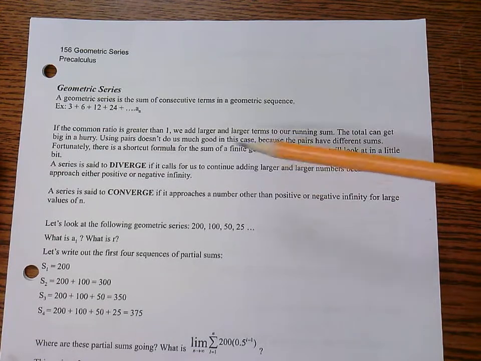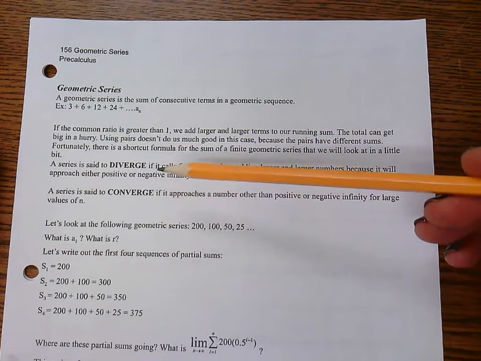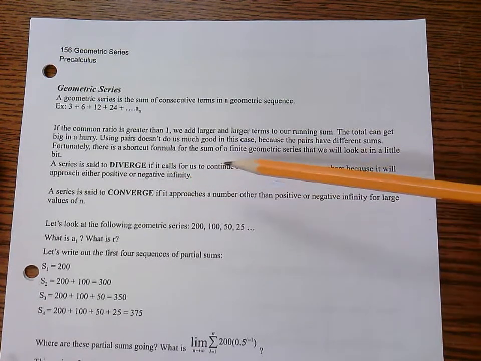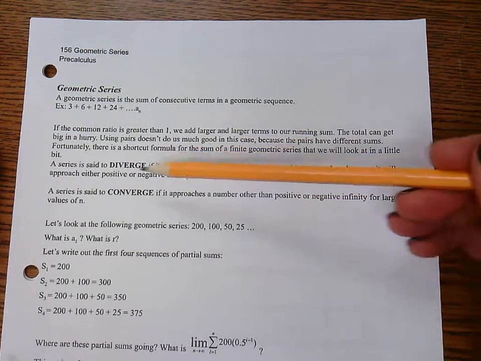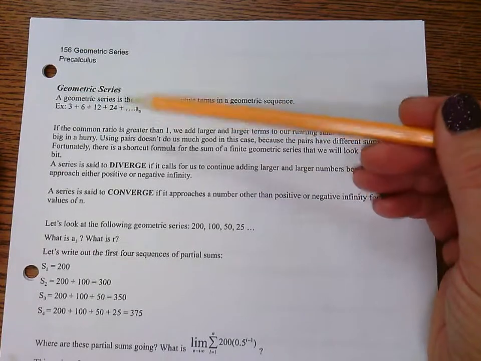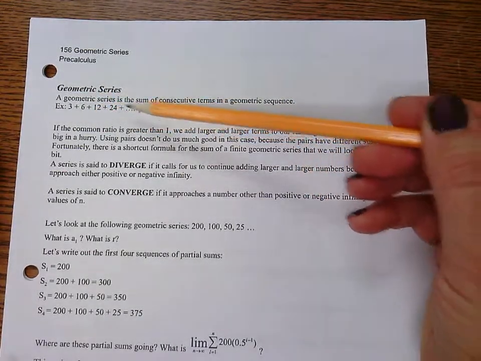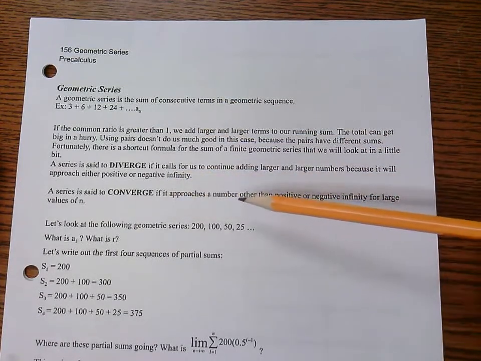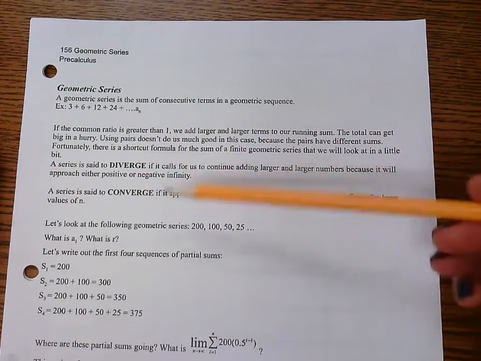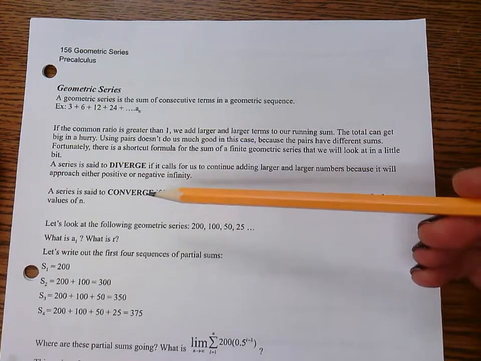So it's important to know the difference between diverge and converge. A series is said to diverge if it calls for us to continue adding larger and larger numbers. It will approach either positive or negative infinity. This series up here is diverging. Times 2 every time, it's getting bigger and bigger and bigger, diverging. A series is said to converge if it approaches a number other than positive or negative infinity. So it's converging to the number 3, or it's converging to the number 20.